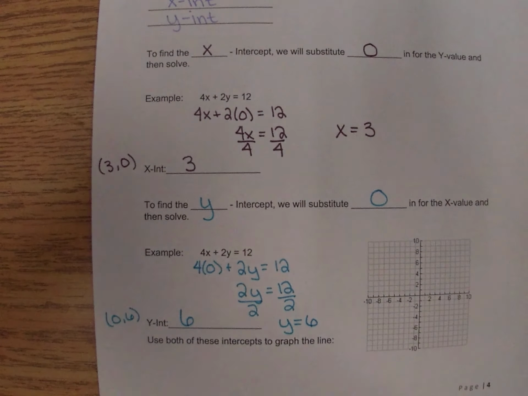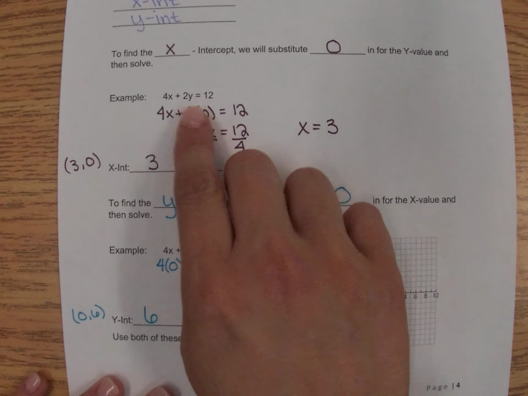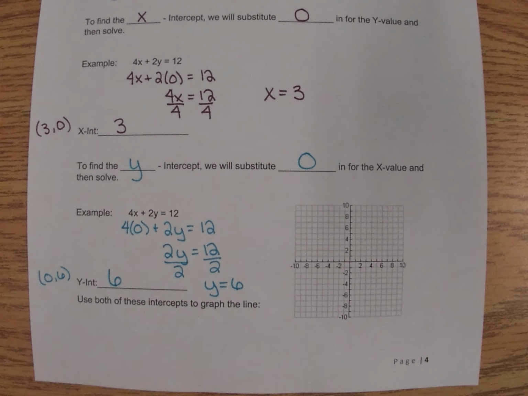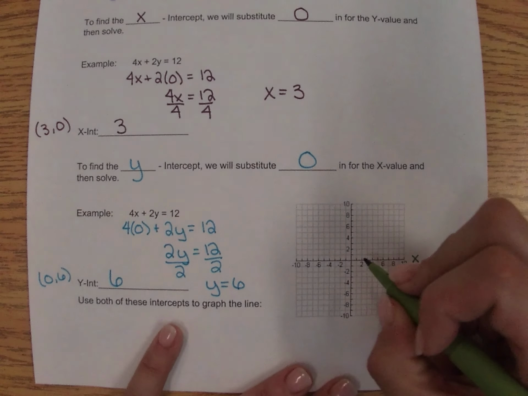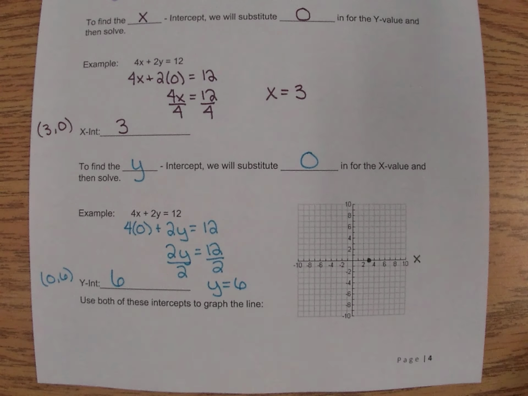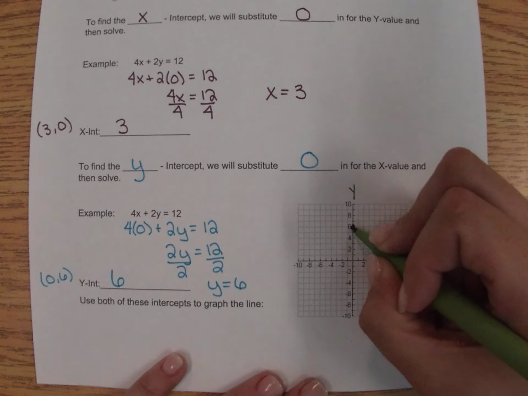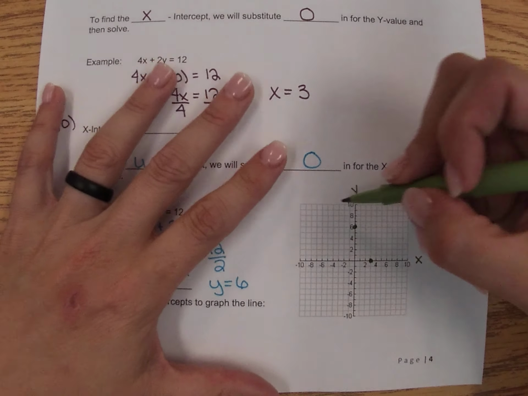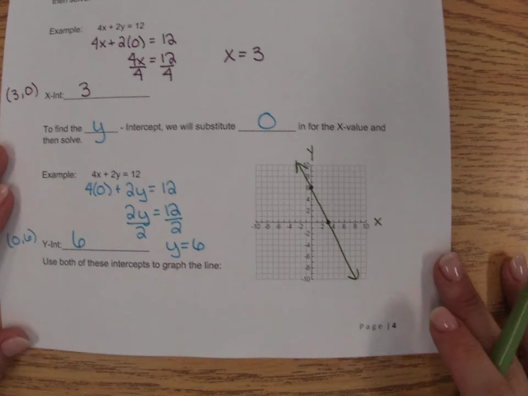Now, if we find these two things, which are relatively simple to find, we can then graph 4x plus 2y equals 12 by plotting on our coordinate plane an x-intercept value of 3. So I'm going to go on my x-axis, and I'm going to go to 3, and I'm going to make a point, right? That is the point 3 comma 0, my x-intercept. And I'm going to go on my y-axis, and I'm going to find the y-intercept at 6. That is the point 0 comma 6. Those 2 points will make my line.